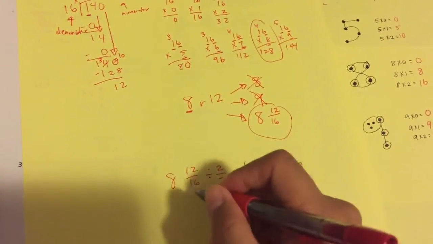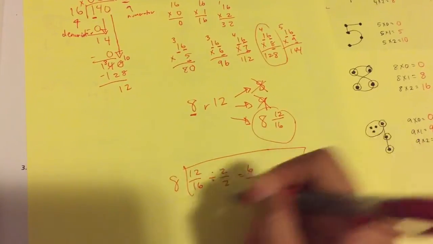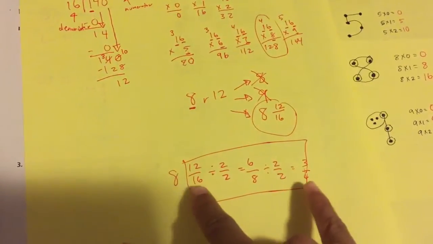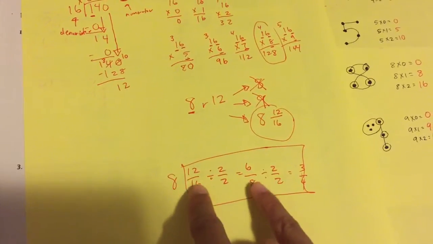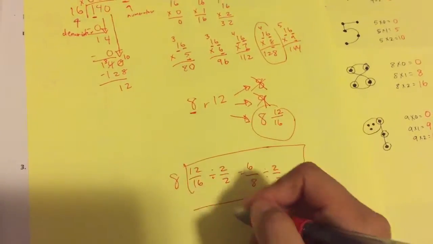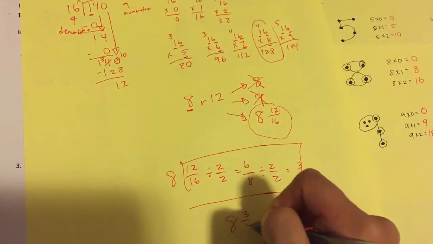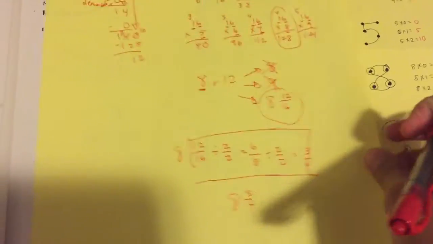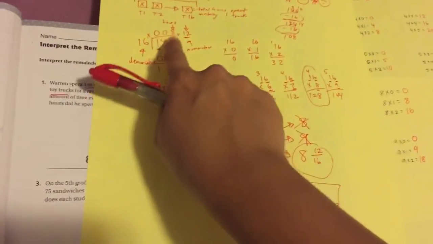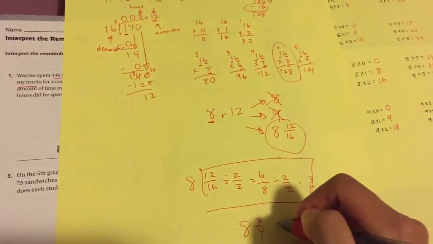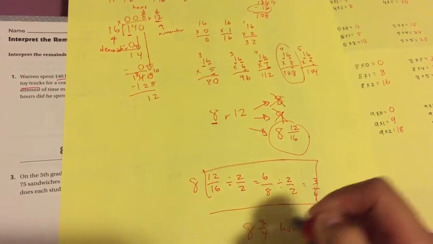And so that's how they got the fraction part of it. That's how they showed their work for the fraction. They got 3/4. 12 over 16 is the same as 6/8, and it's also the same as 3/4. And so they got 8 and 3/4 just by simplifying. And keep in mind, 8 was the amount of hours that they worked. So your final answer is 8 and 3/4 hours.